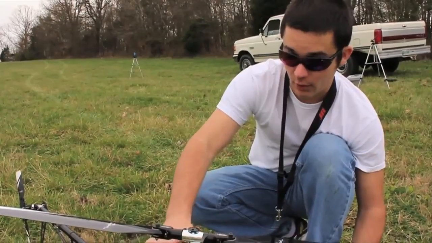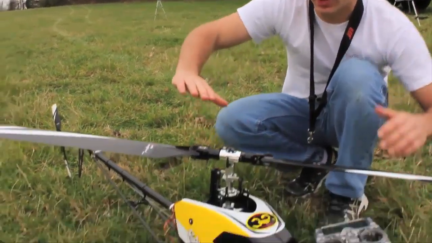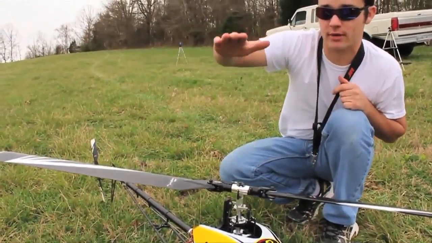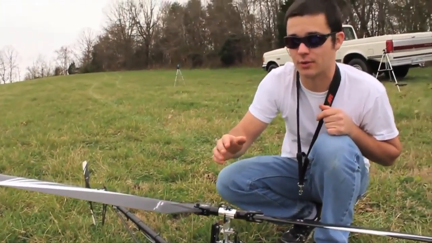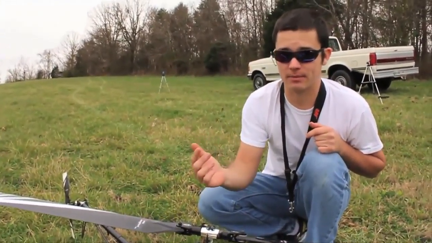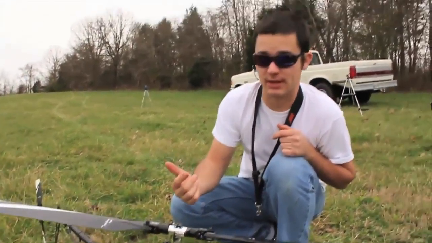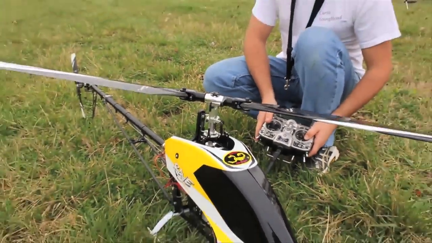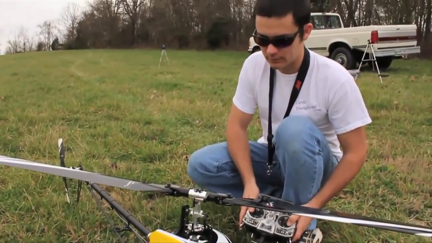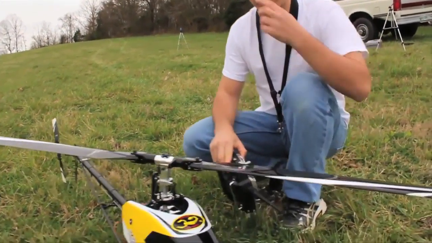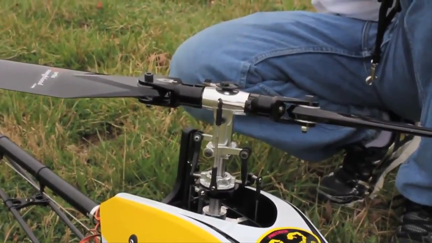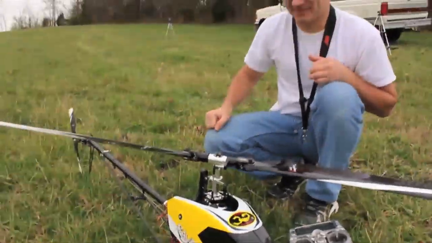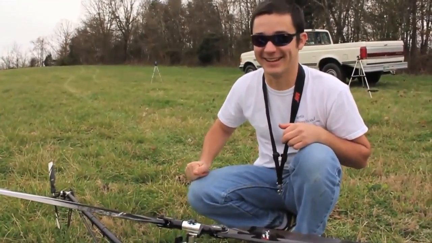So the collective is where you change the pitch of both blades, either up or down, and that pulls the helicopter up or down. You do not control the altitude of the helicopter by the speed of the blades. That stays the same. It's translated up or down, and that controls how much of a bite of air the rotors take. Is that correct? That is, absolutely. And that'll actually make the helicopter either go up or down. Or if it's upside down, it's backwards. Oh yeah, because it's upside down, because I'm a helicopter genius.